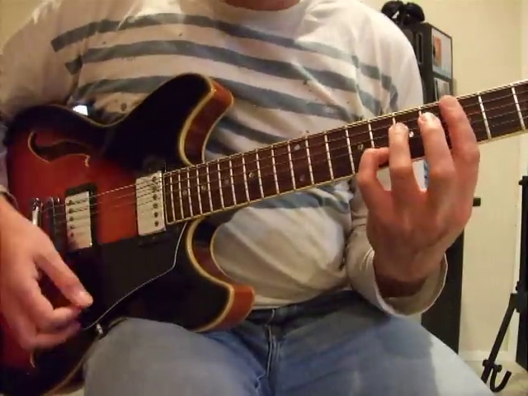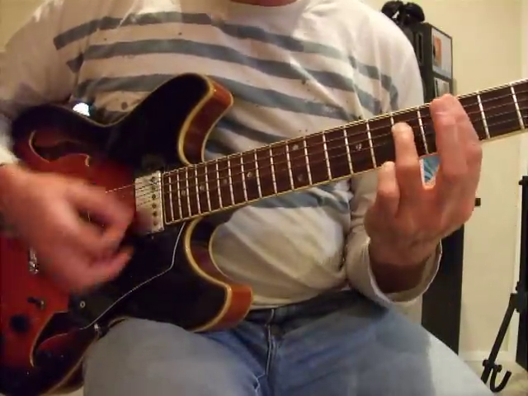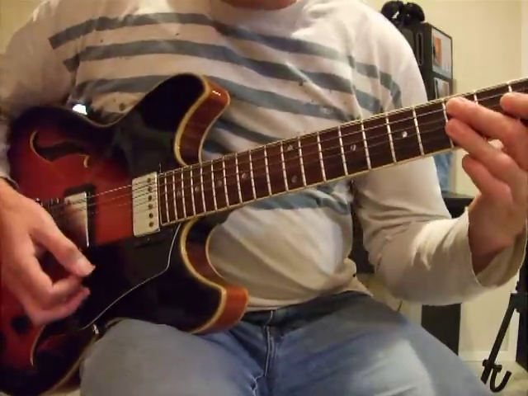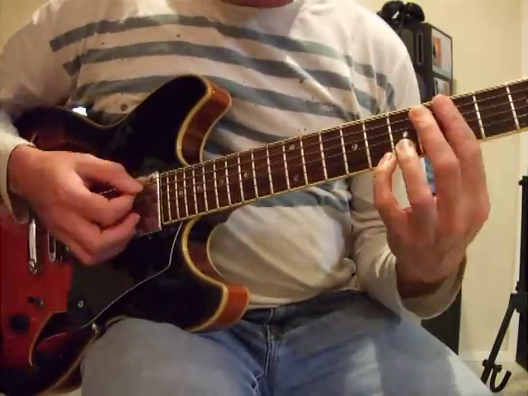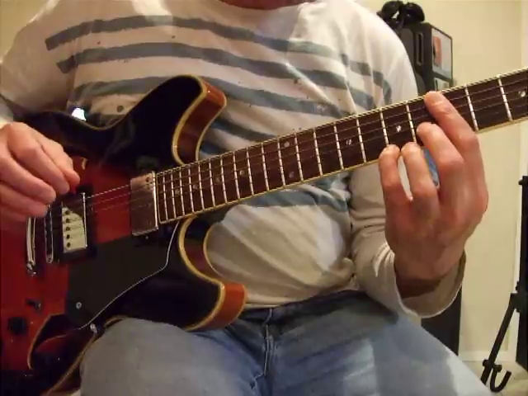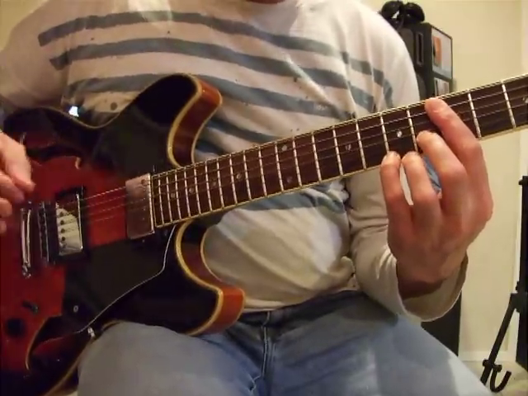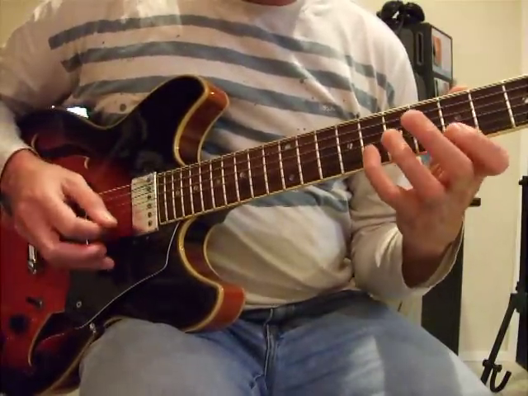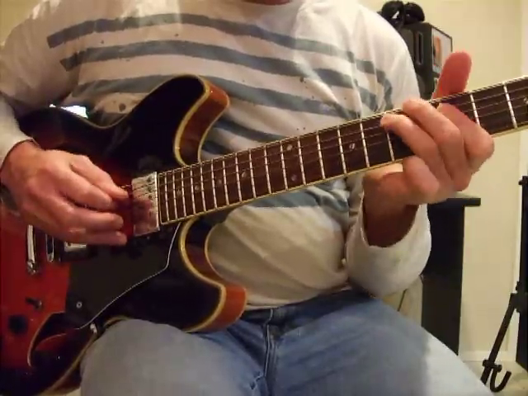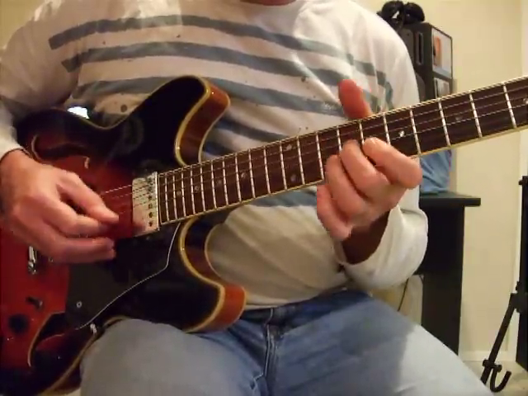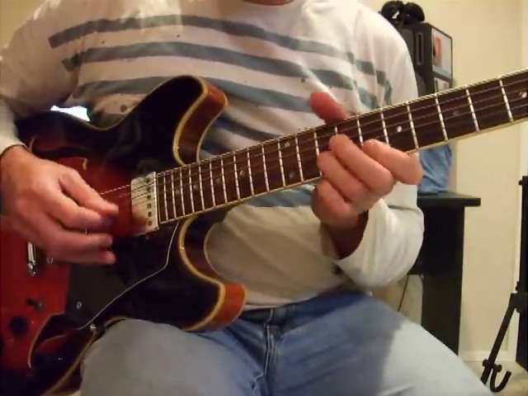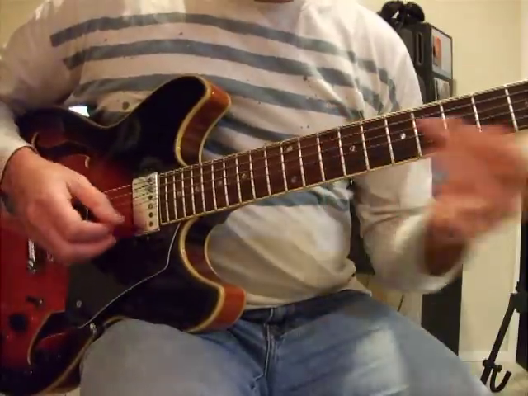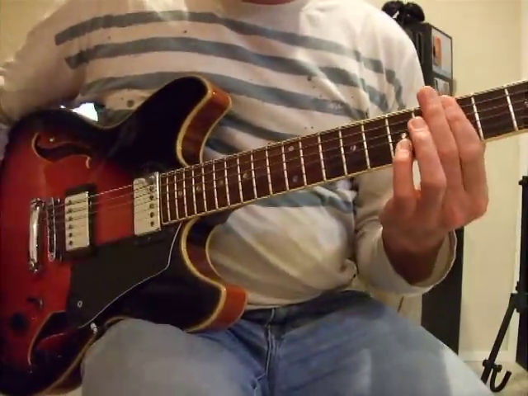So D sus 7, D sus add 9, D sus 9, D 11, D sus 13. Again, it doesn't necessarily have to hit the 13th to be able to be used over it. Which is kind of a cool sound.